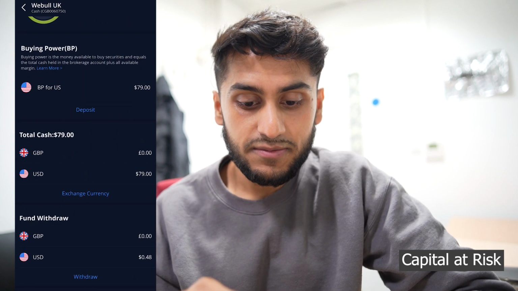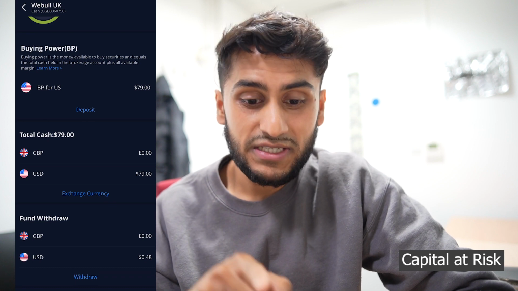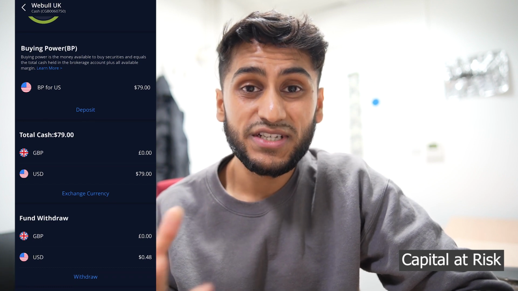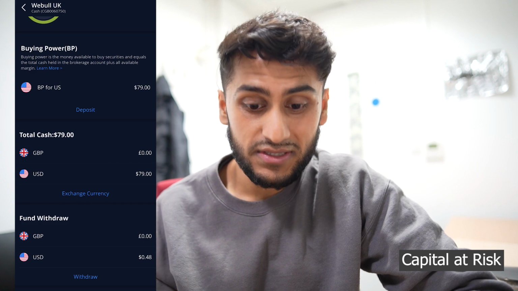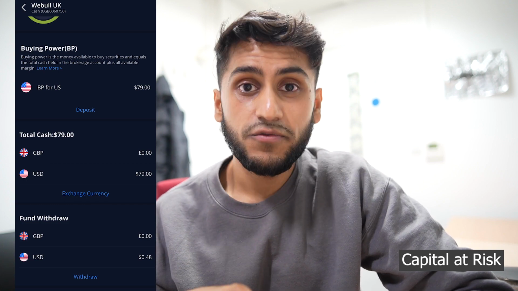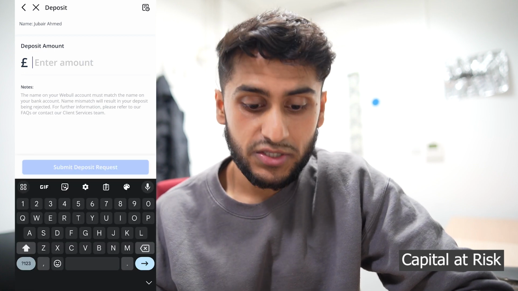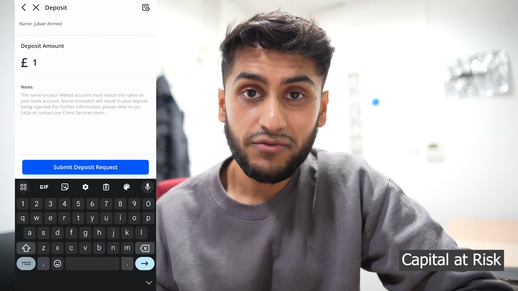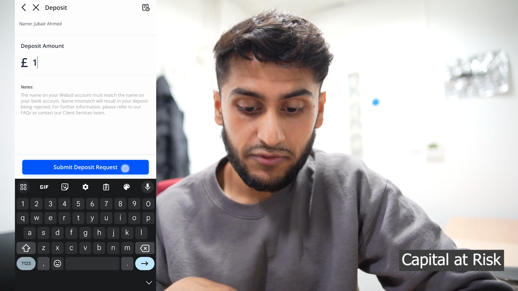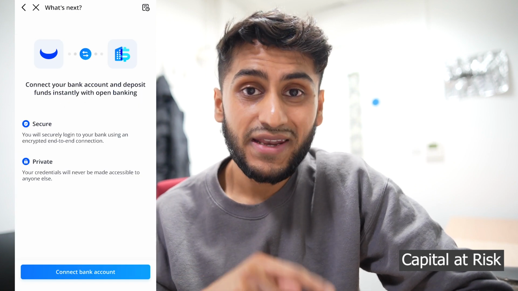So anyway, when we scroll down here, we can see that we have these menus. It says buying power, which is our BP. This is essentially how much cash we have, and as you can see, $79 in cash. What we want to do is deposit. So if we go into deposit here, we can see this menu. You can put in however much you want. For example, I can put in £1 right now. Then I press submit deposit request, and this will take me to connect my bank account.